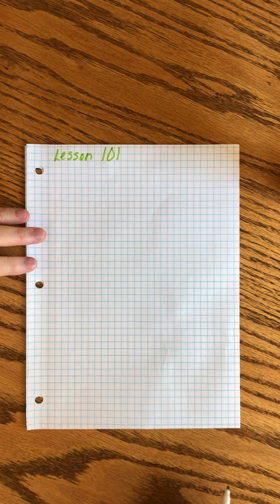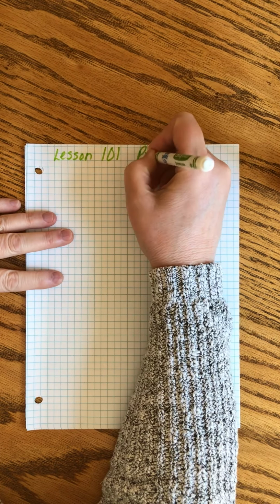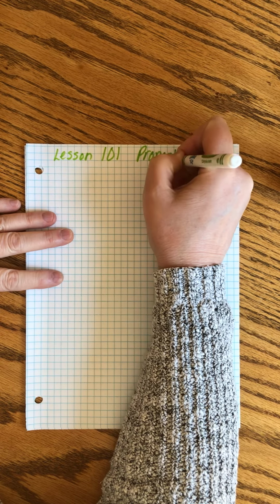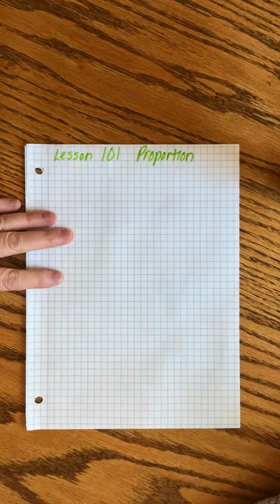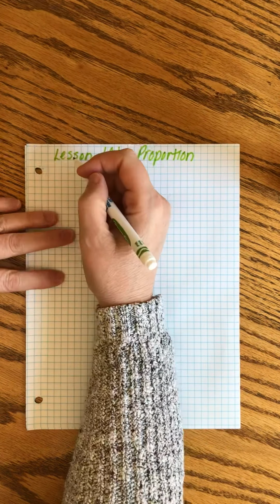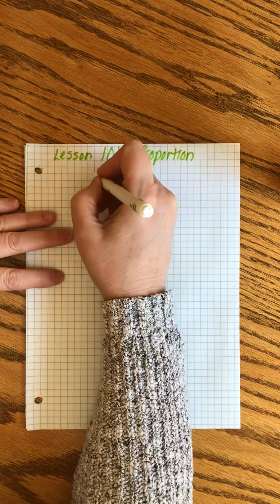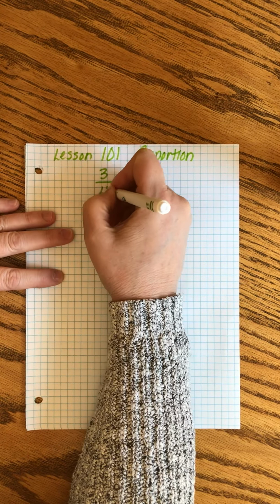Today we are going to talk about an idea that is so simple that you already understand it, so don't let the big word throw you. The big word is proportion. It sounds like something new and difficult, but it's not. Let me show you a proportion that you will understand.